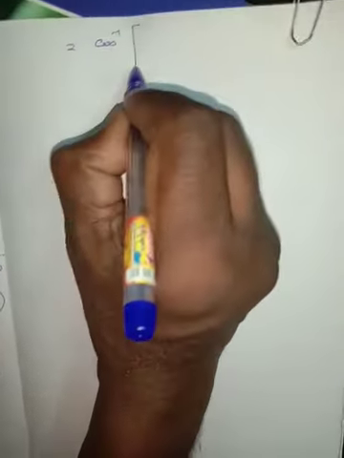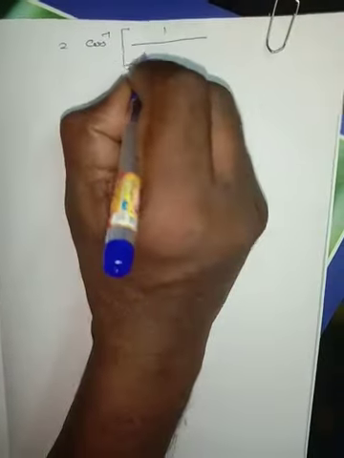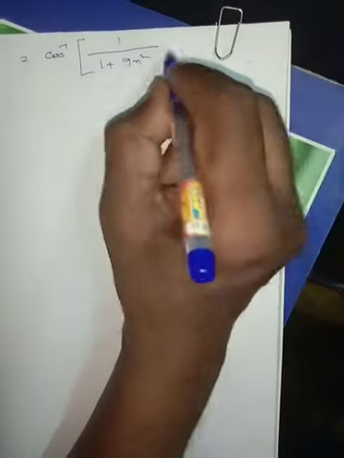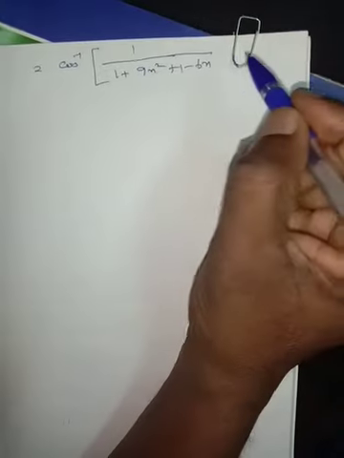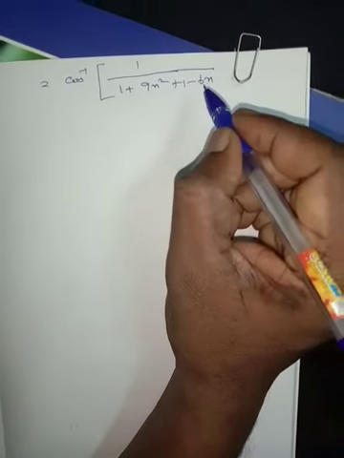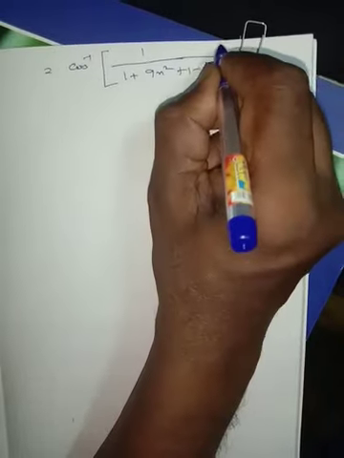Now expanding, we get cos inverse of 1 by square root of 1 plus 9x square plus 1 minus 6x. We know that a minus b whole square is a square plus b square minus 2ab.